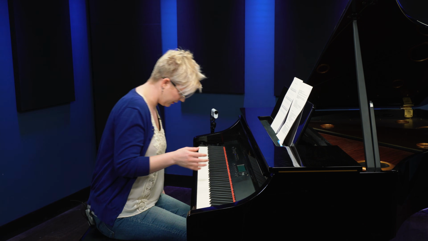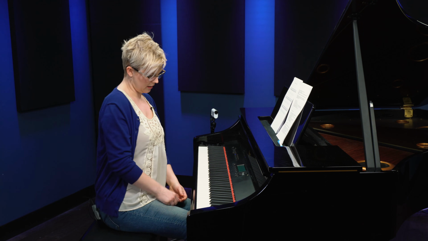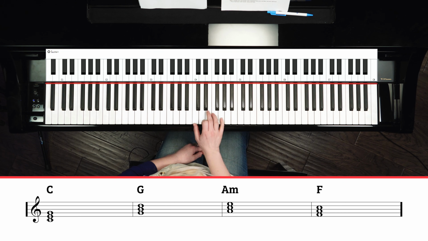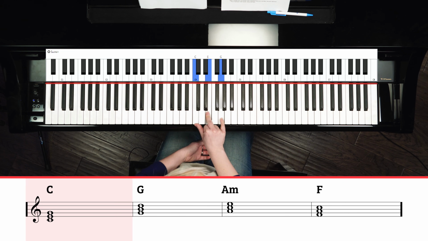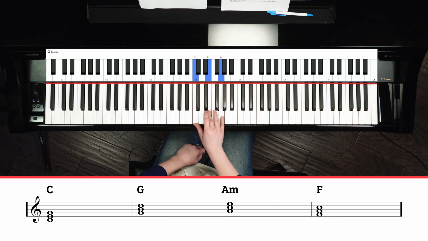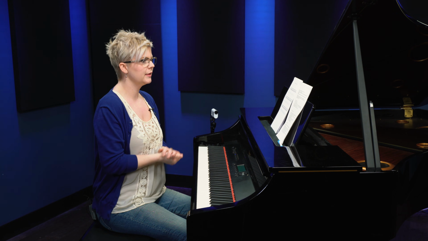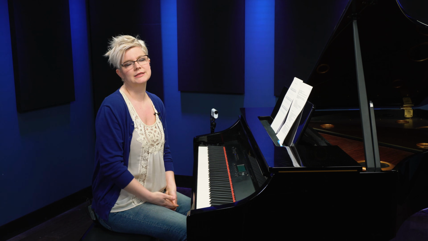A chord, very simply put, is three notes that sound really cool together. And in this case, that's a C chord. All I've done is I've played a C, I've built a third on top of that, and I've built a third on top of that. And that is a chord. A chord progression is a group of chords that repeat themselves. In this case, we're going to be looking at some chords that sound really nice together.